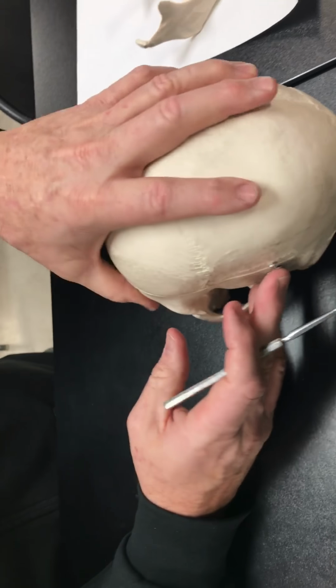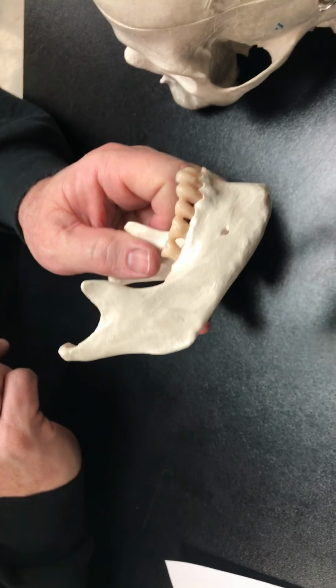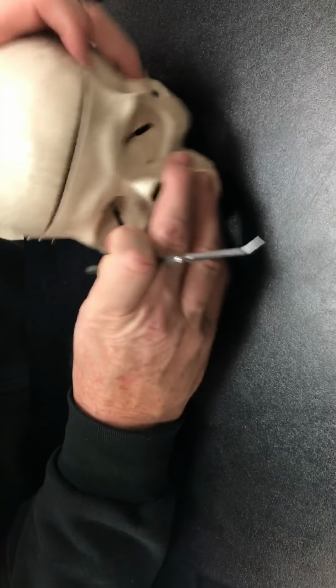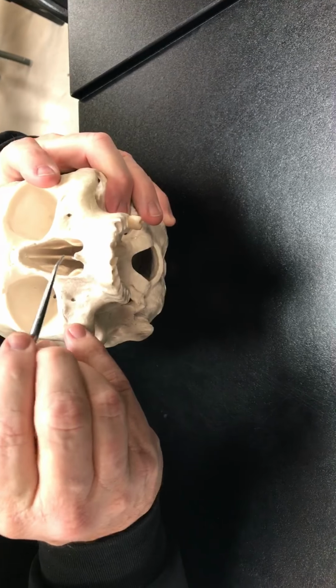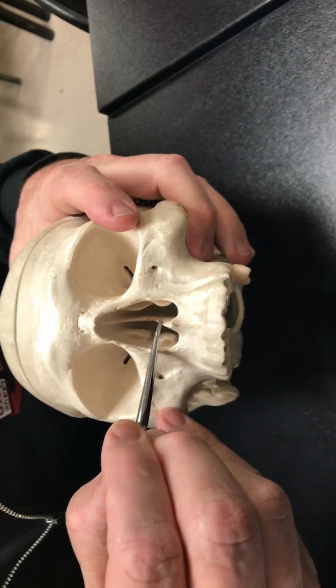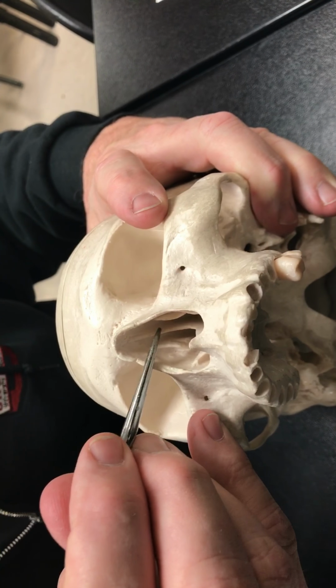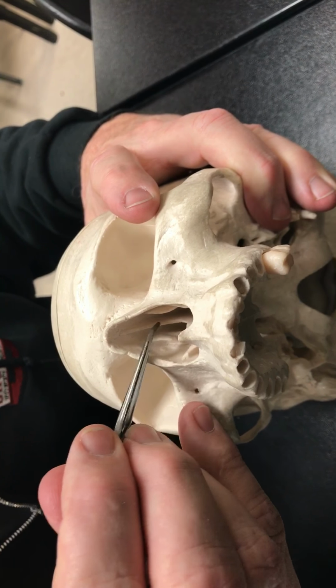The mandible is the jaw. So this is your mandible right there. You can see it's missing a few teeth. That's your jawbone or your mandible. And then the vomer is the lower part right here. That's your vomer. And then your ethmoid is going to be that part right up in here.